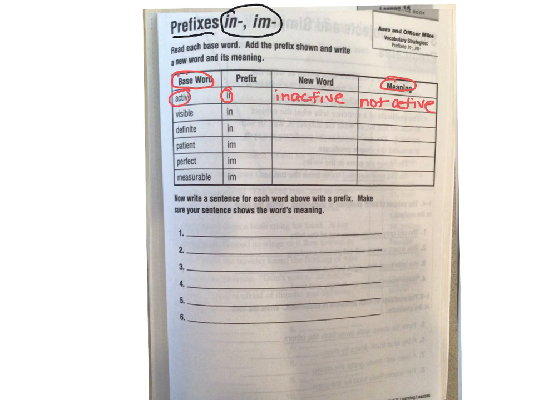So when I get down to the next one, which is visible, I write invisible, right? And then the meaning of that is not visible. So you're just always going to put that not word in front. Okay, so finish those up.